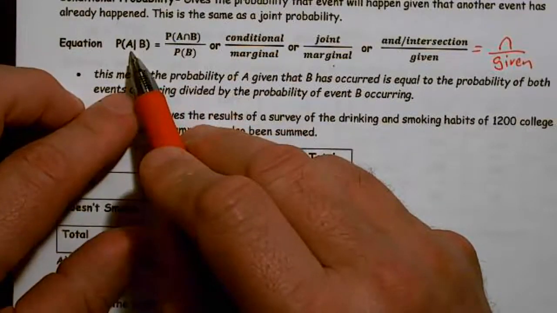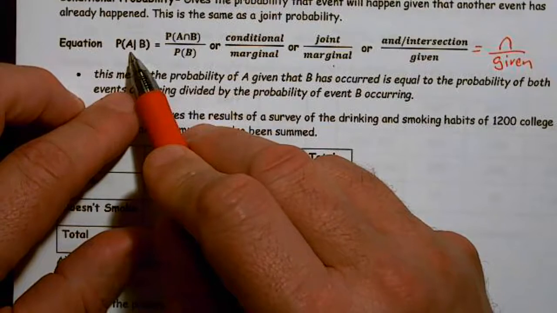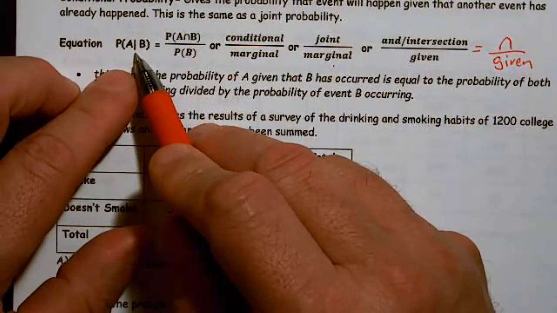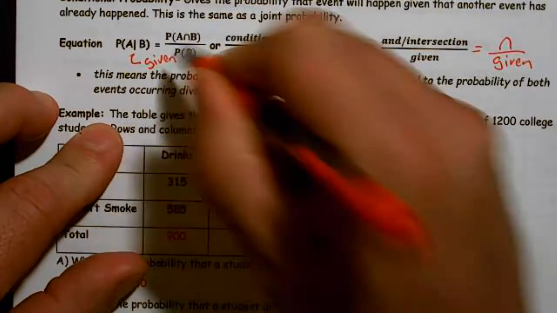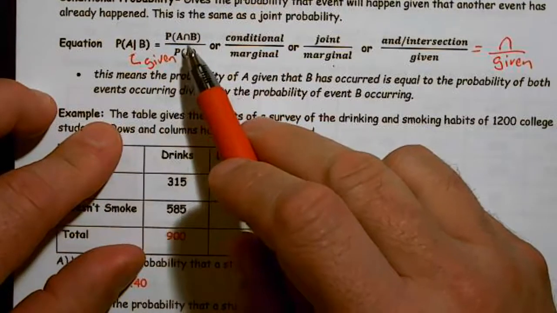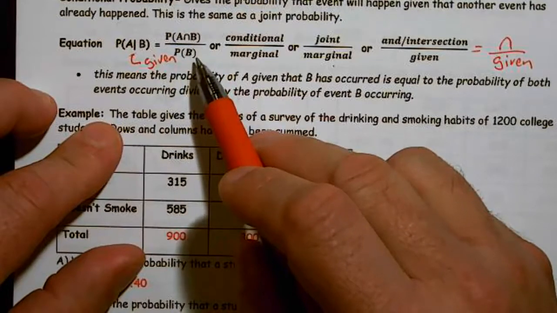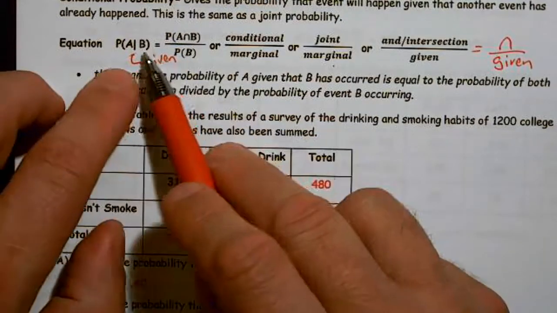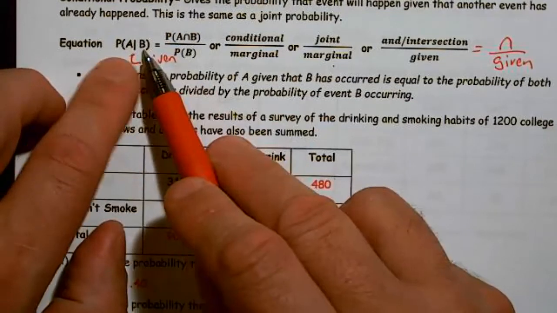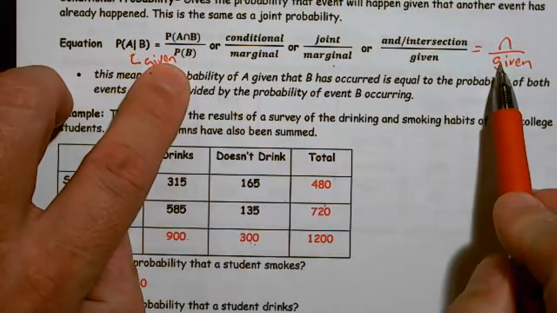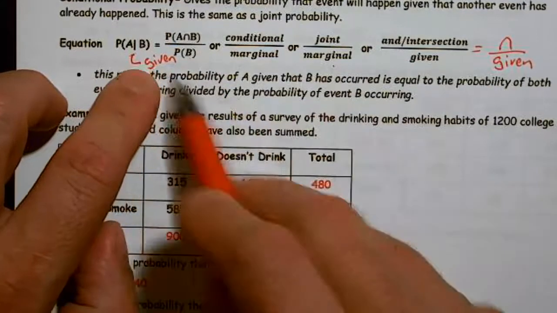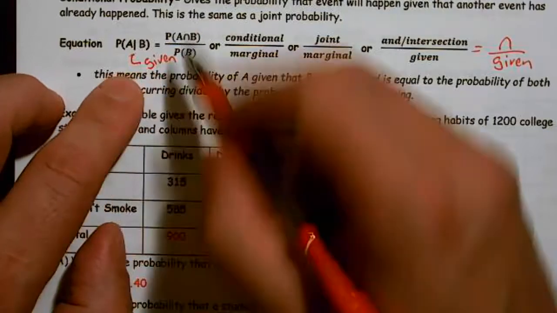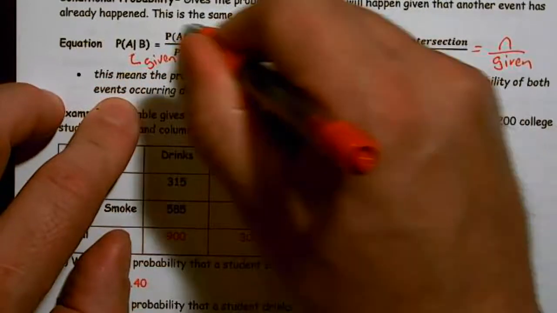We need to look at this right here. This says the probability of A, and that line has a meaning. This line means given. So the probability of A given B equals the probability of A and B over the probability of B. And that makes sense because if this means given, we go, oh, B's in the denominator because that's what was given, and the intersection's on top. So the intersection over the probability of B. Now this equation is one that's on your formula chart.